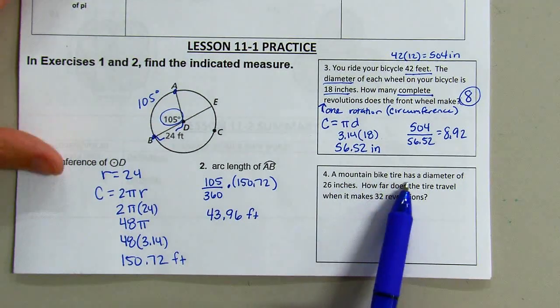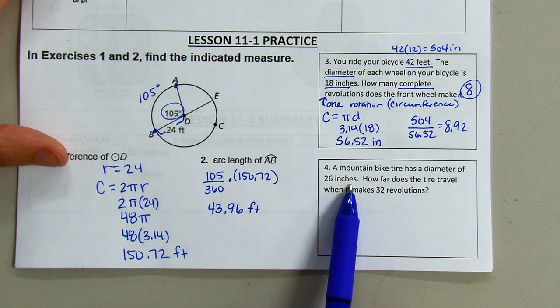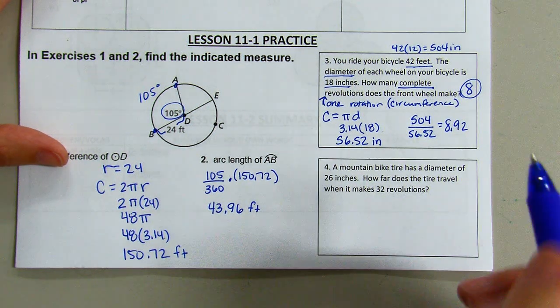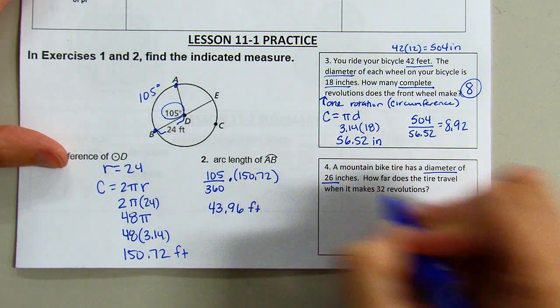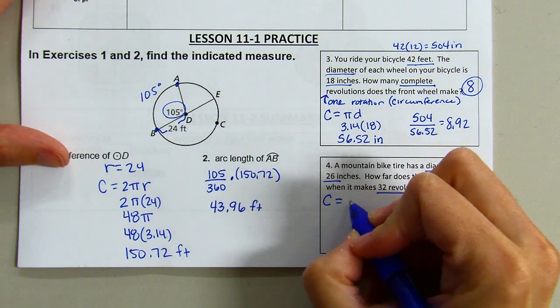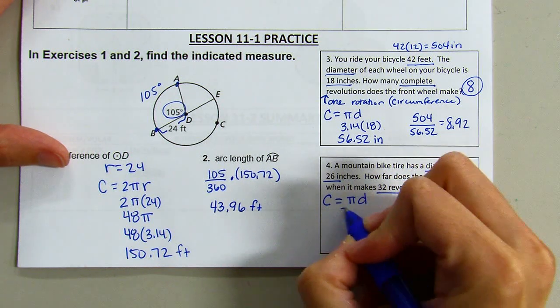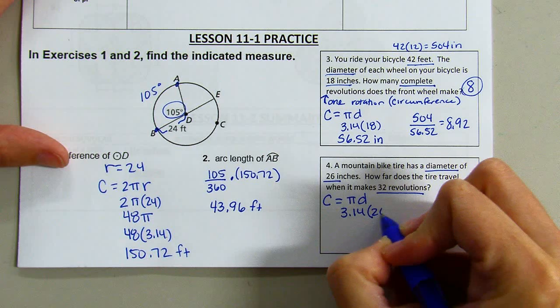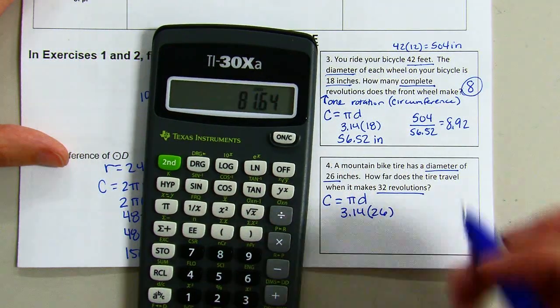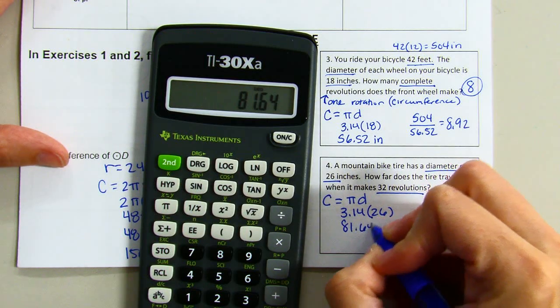A mountain bike tire has a diameter of 26 inches. How far does the tire travel when it makes 32 revolutions? So diameter 26, and we have 32 revolutions. So circumference again is pi times diameter, so 3.14 times 26. And we have 81.64.